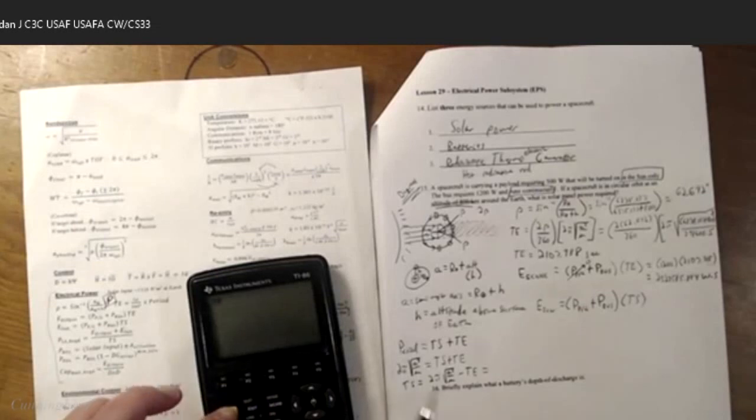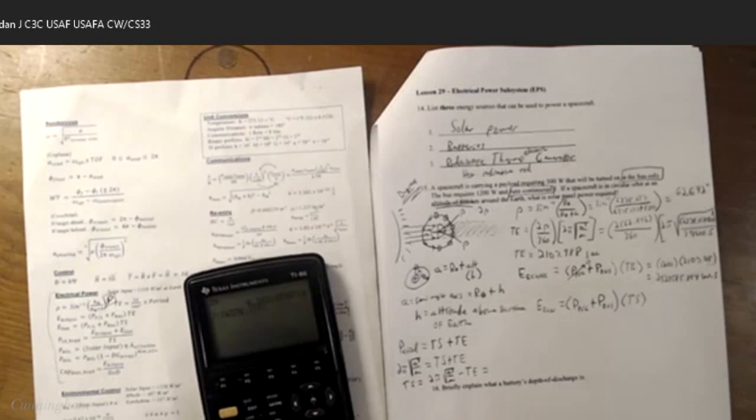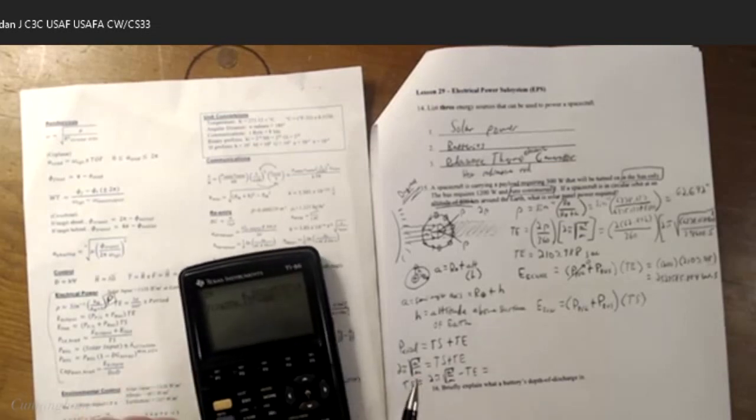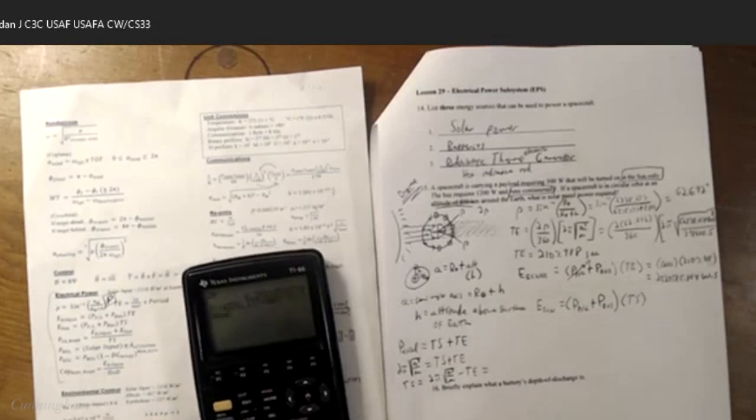Let's see here, 2 pi times square root of (8.37 plus 800) cubed divided by mu.